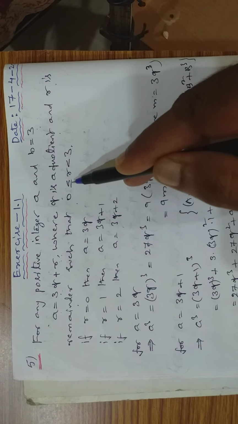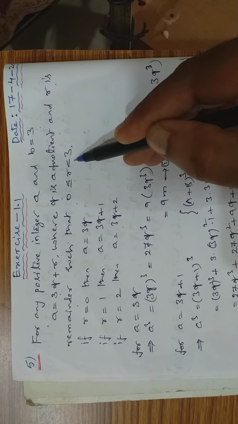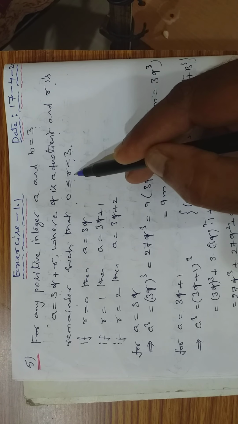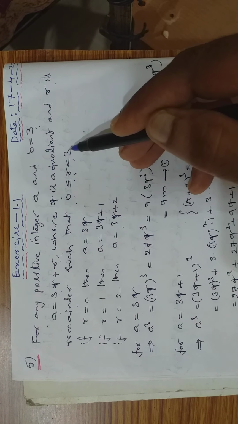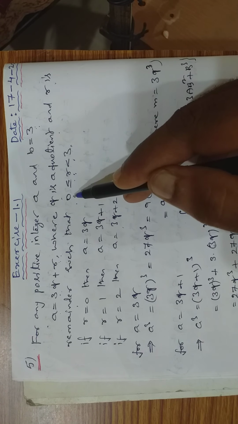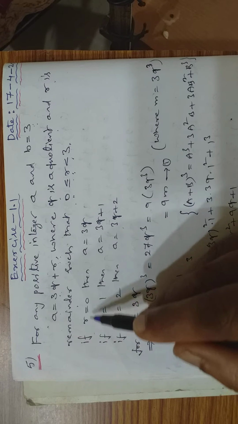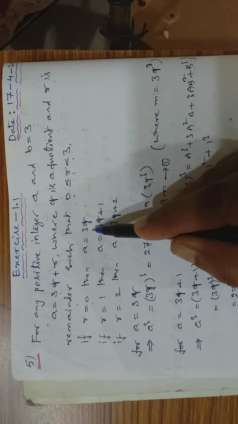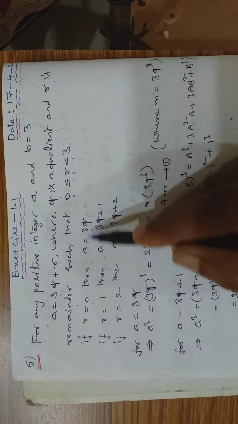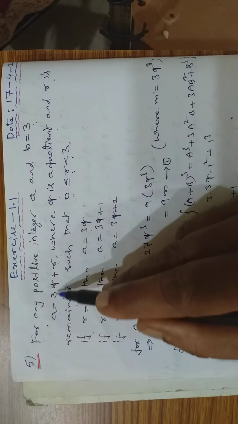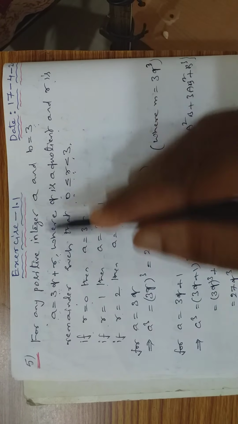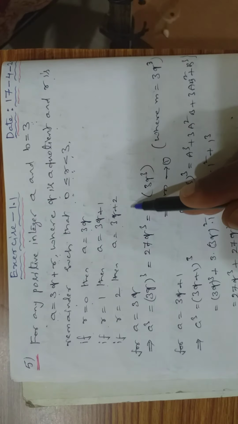Such that 0 less than or equal to r less than 3. Why? Because the remainder is always less than the divisor and it must be either 0 or more than 0. Therefore, the remainder lies between 0 and 3. Now, if r is equal to 0, then a is equal to 3q plus 0, that is a is equal to 3q. If r is equal to 1, then a is equal to 3q plus 1. If you take r value 2, you'll get a is equal to 3q plus 2.